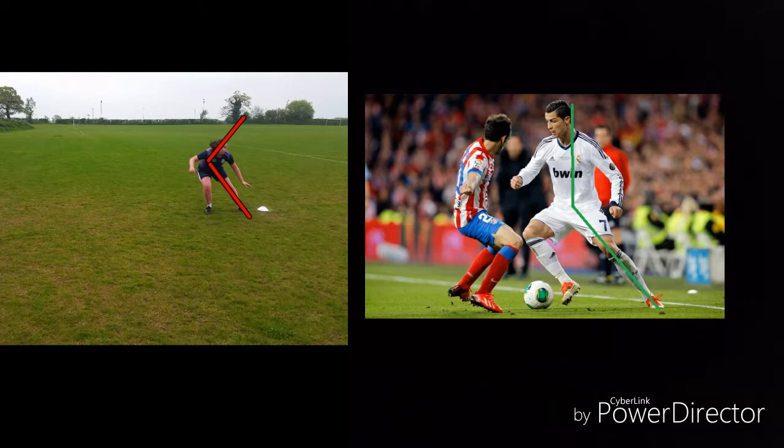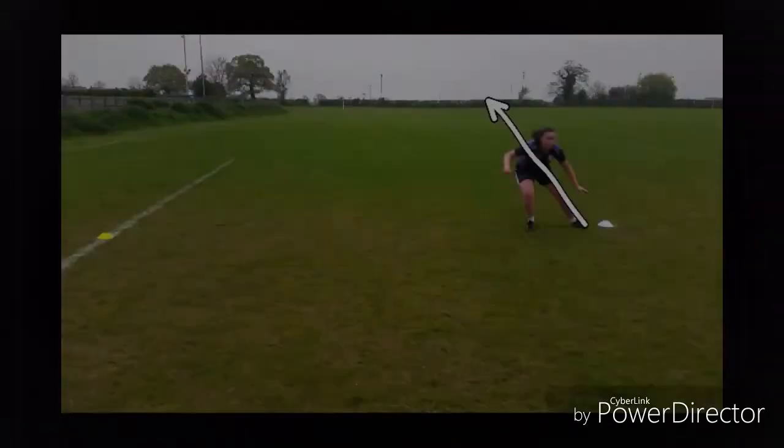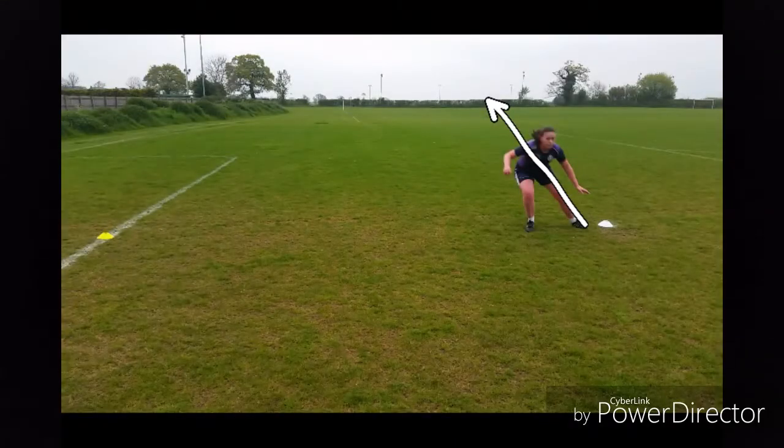By comparing my posture to that of an elite football player, it is evident that my posture is less than optimal. My trunk collapses through the thoracic spine when my foot is planted on the turning point, and in order to counteract this, I need to adopt a much lower centre of mass to utilise stored elastic energy generated from the hip on the lateral acceleration.